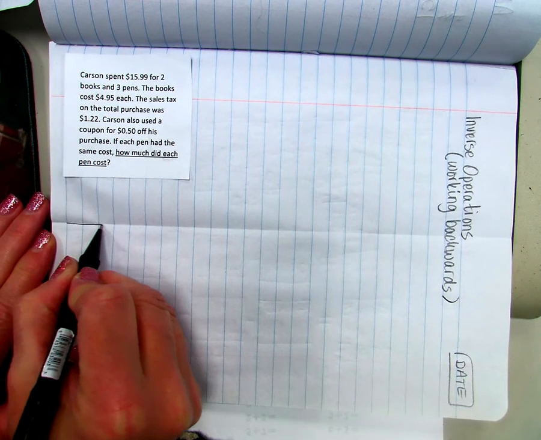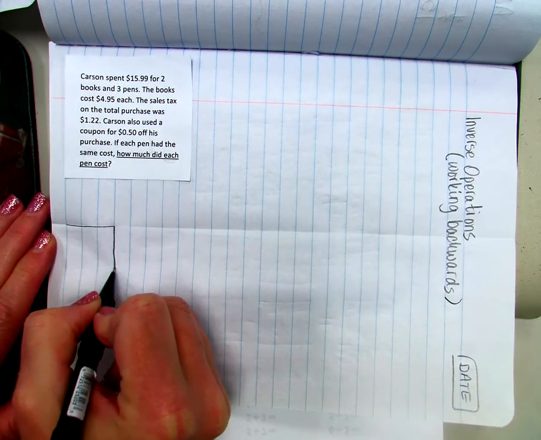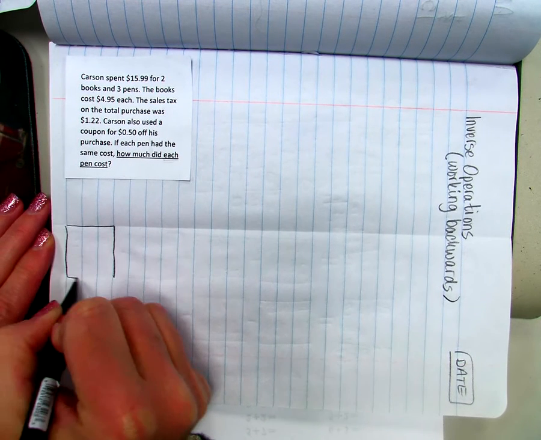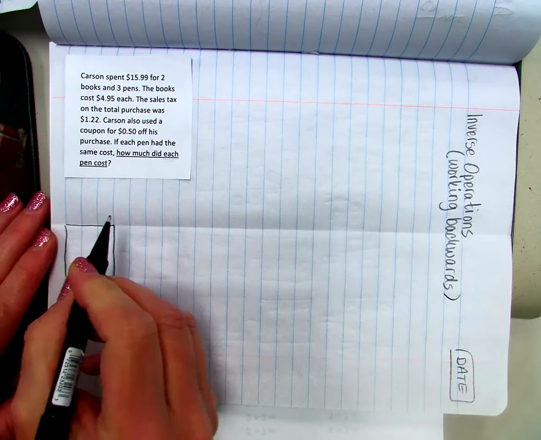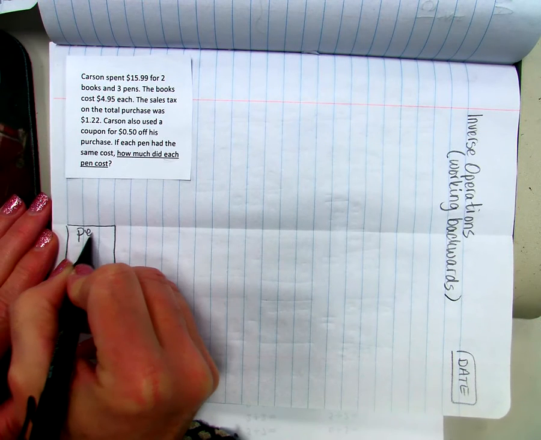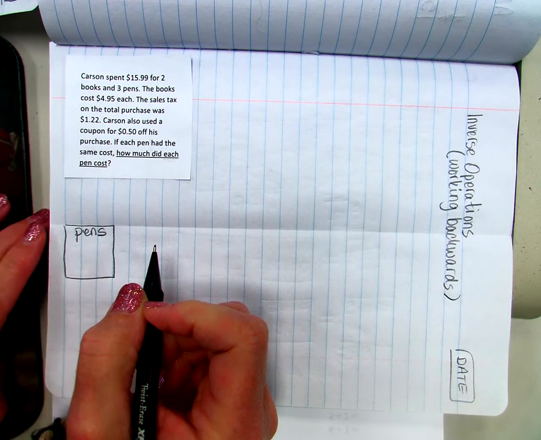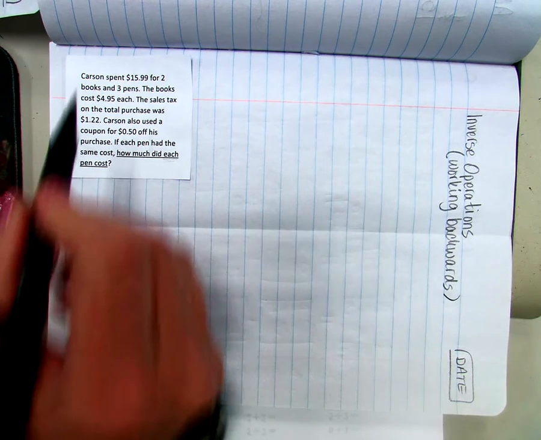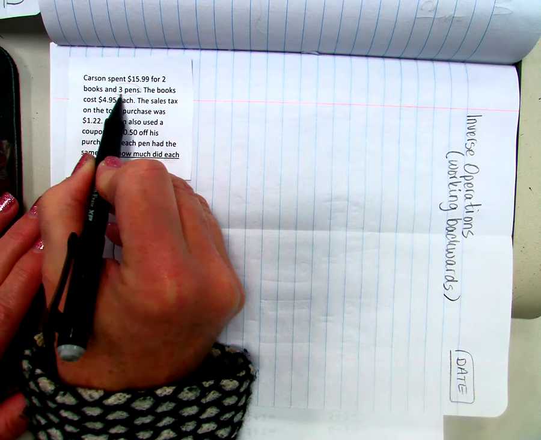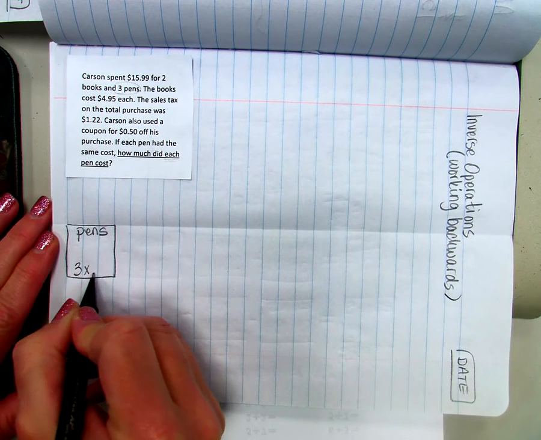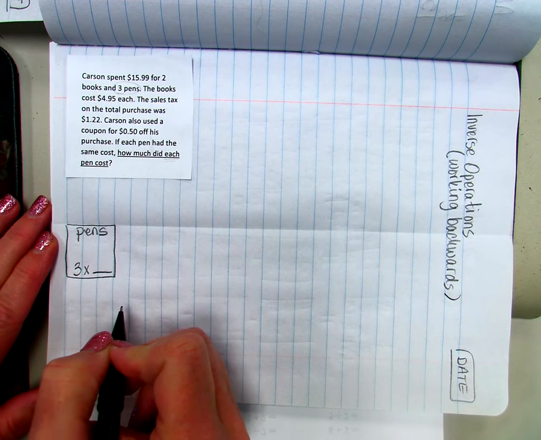On that crease, we're going to draw a line across 3 of the columns and make a box big enough to draw in. We are going to label this box the pens that he buys, 3 pens. Let's circle 3 pens up here and put 3 times the cost of 1 pen.